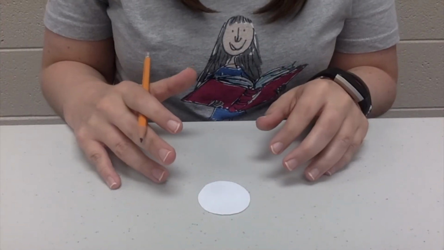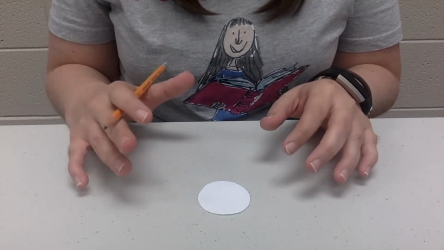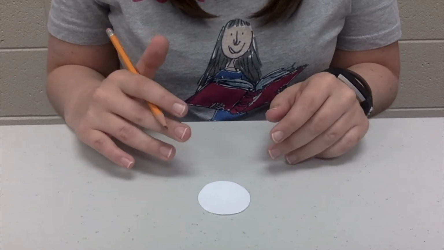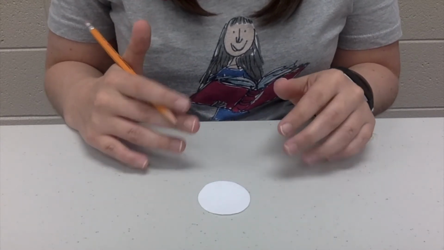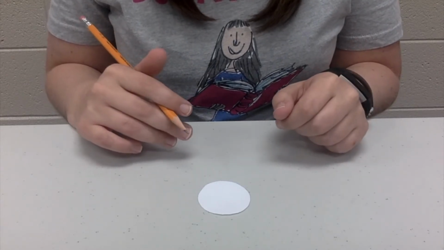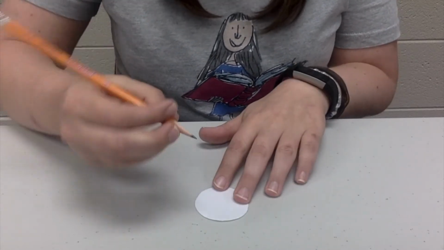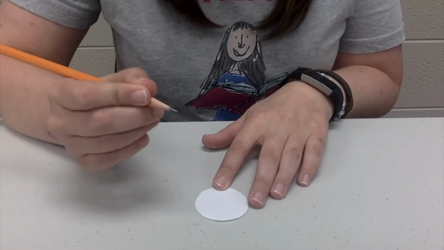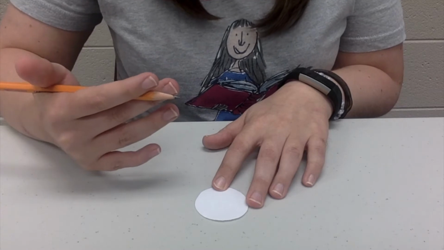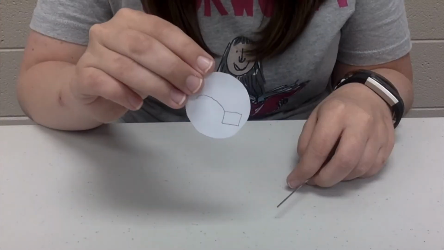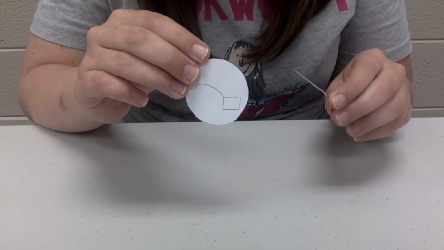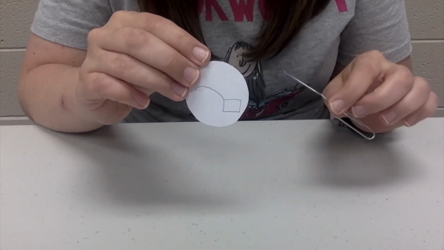Now that we have our circle cut out, this is where we can design our constellation. You can make it any shape you would like it to be, and you can even try to make a constellation like one you would actually see in the night sky. And I actually think I'm going to try and make the Little Dipper. So what I'm going to do is just take my pencil and draw on the circle the design I want it to be. So I'm just going to draw the Little Dipper. So here's the Little Dipper I drew, and now that I have my drawing, I'm going to take this paper clip and start poking my holes.